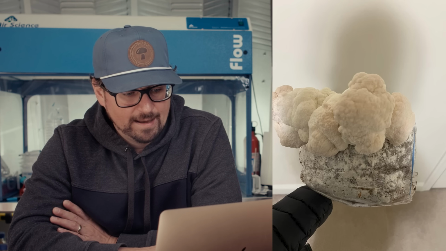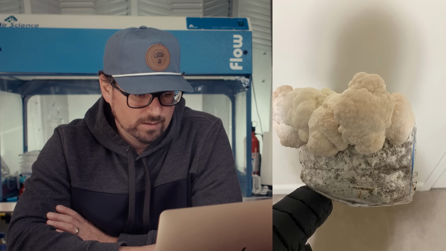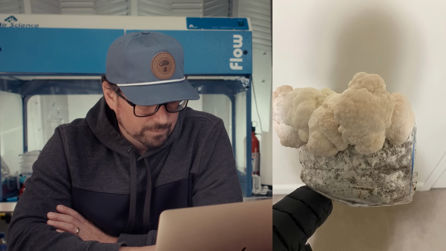So maybe there's not enough oxygen in this chamber, but it's really hard to say without a CO2 sensor. But that's kind of what I see. So I think it's absolutely normal to get some pink. If you're concerned, err on the side of caution and test it for bacteria. But 9 times out of 10, it will just outgrow this phase and turn into beautiful lion's mane.